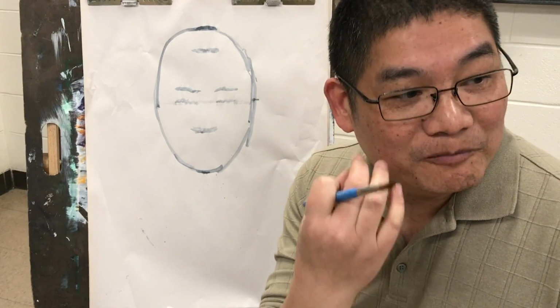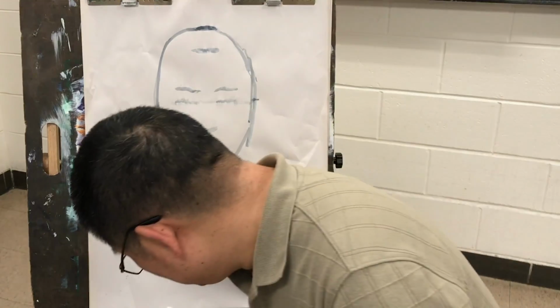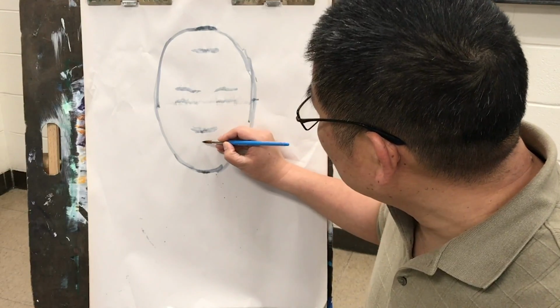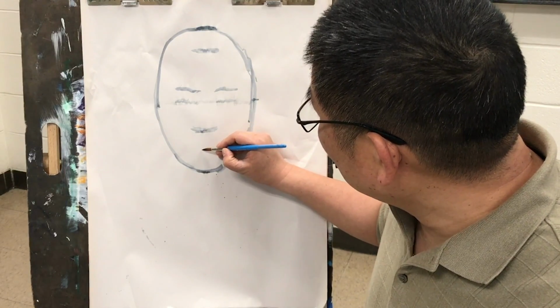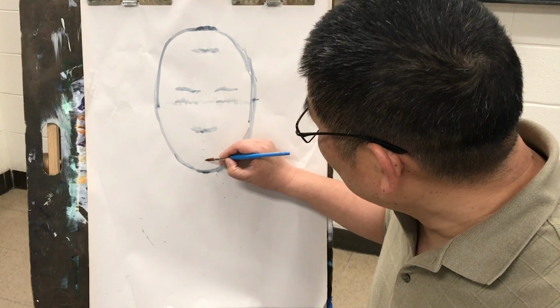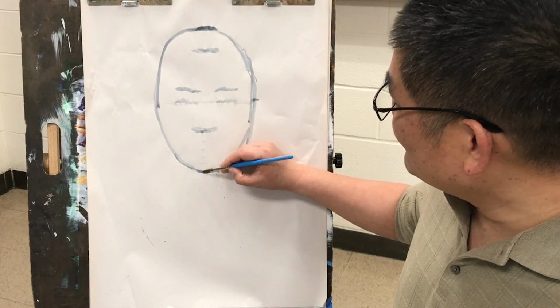For most people, it falls into the 5 space. So if you're falling into that 5 space, from the bottom of the nose, 1, 2, 3, 4, 5.